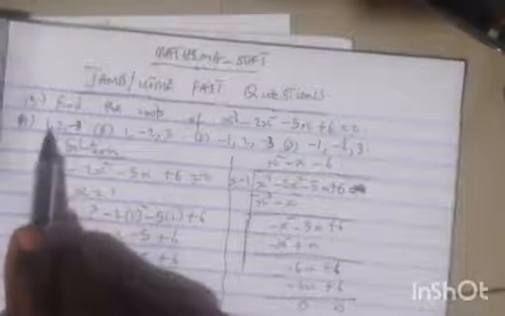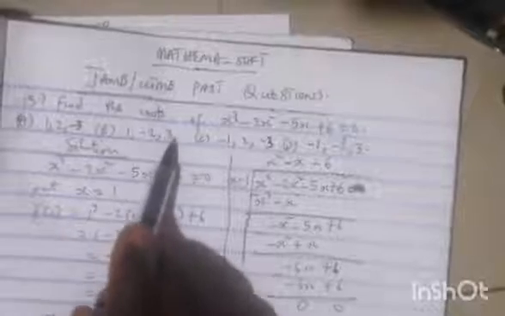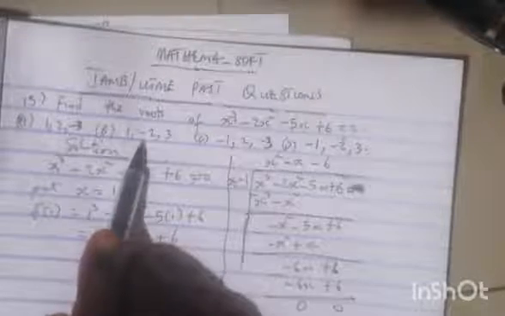So taking them one by one, x minus 1 equals to 0, or x minus 3 equals to 0, or x plus 2 equals to 0. So you can say therefore x equals, here x will be 1, or here x will be 3, or here x will be minus 2. So we have 1, 3, minus 2 as the roots of the polynomial. So let's check. 1, 3, minus 2. So this will be the correct option.